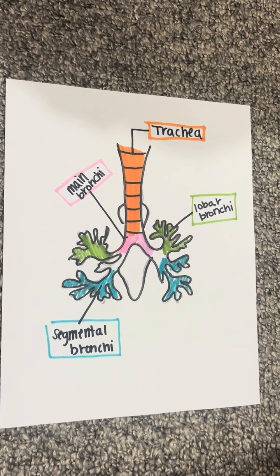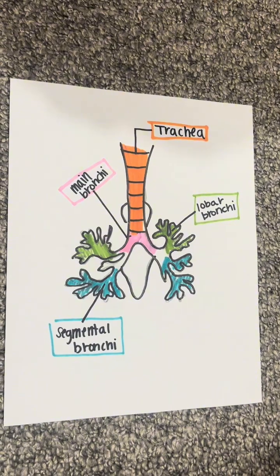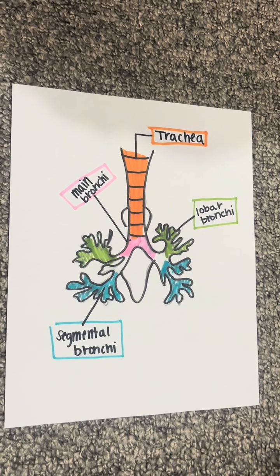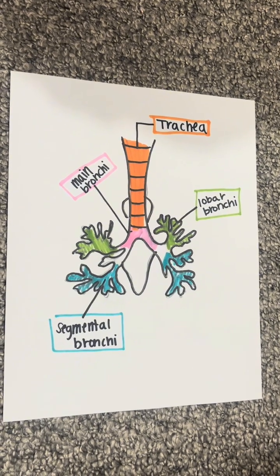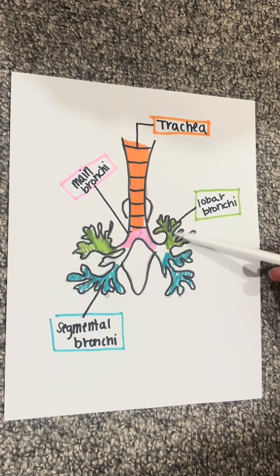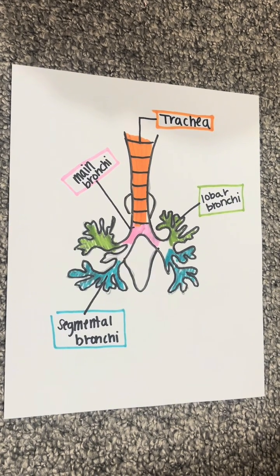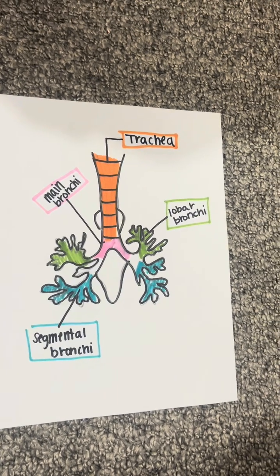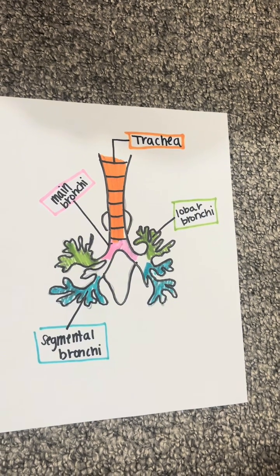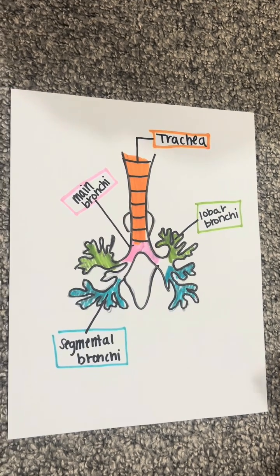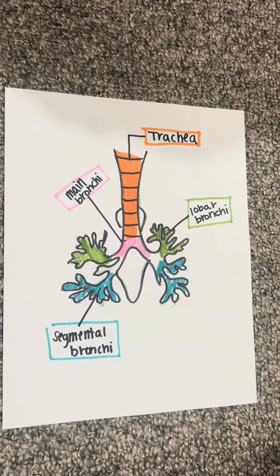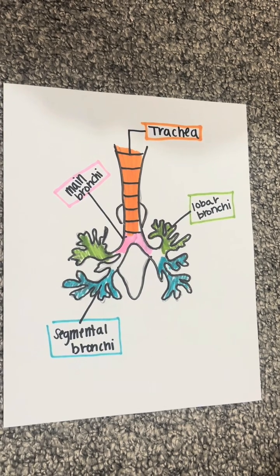Once in the lung, the main bronchi split again to go into each lobe of the lung. So these bronchi are referred to as the lobar bronchi. So it's the upper part here. The right lung has 3 lobar bronchi, one each for the superior, middle, and inferior lobes. The left lung has 2 lobar bronchi, one to the superior and one to the inferior lobe.